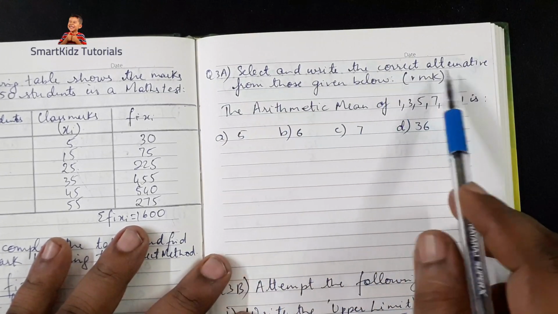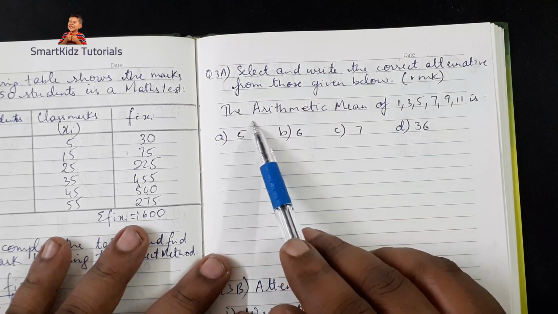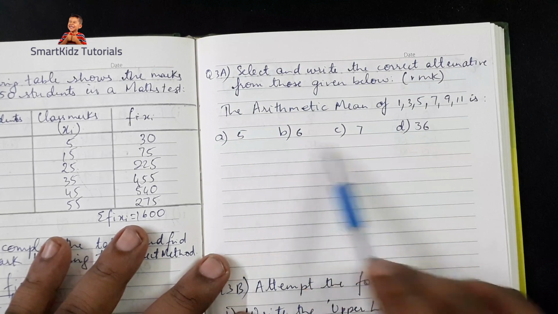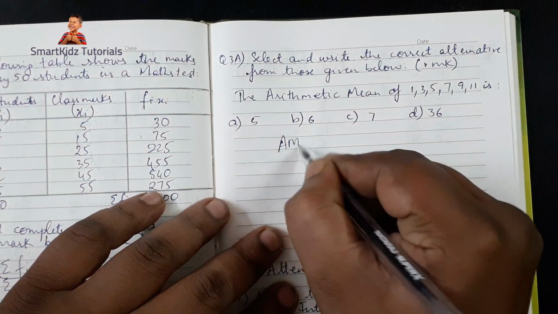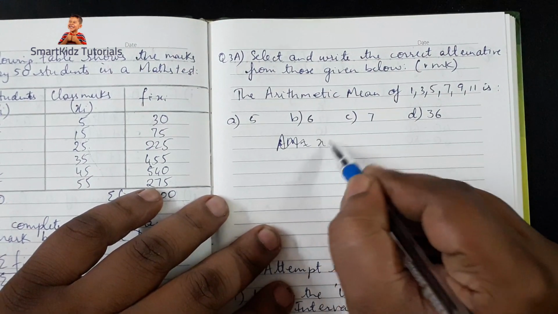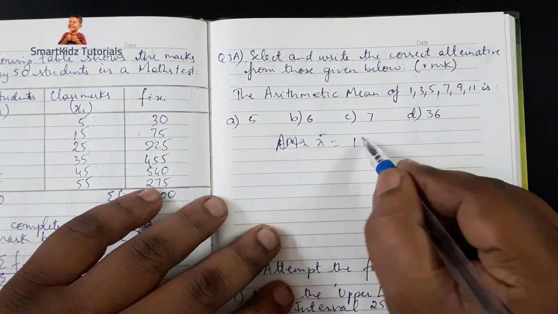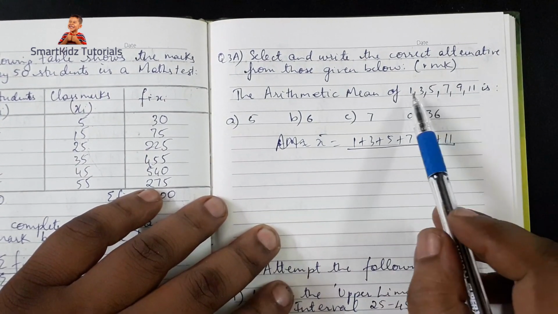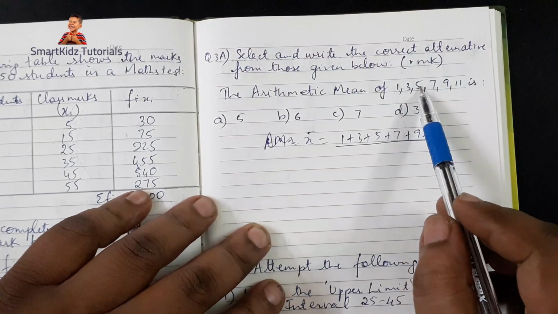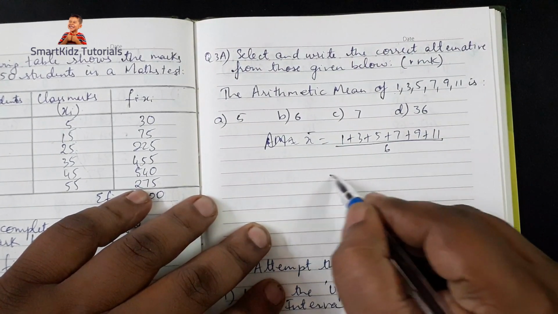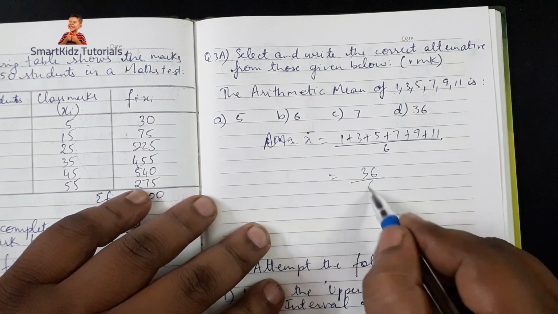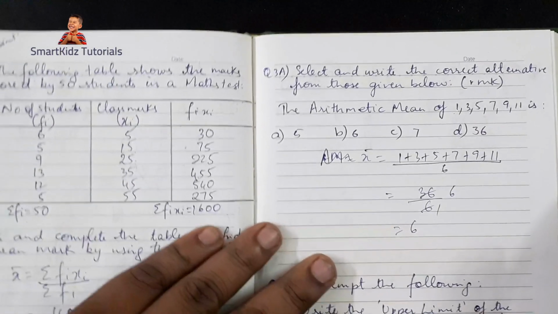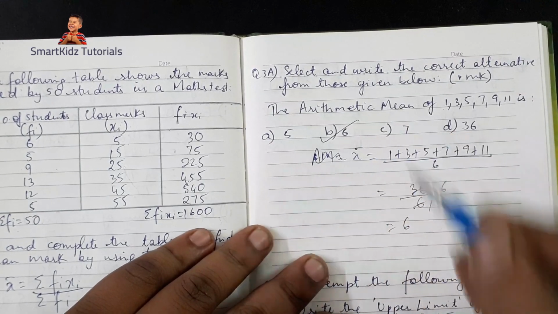Question 3a. Select and write the correct alternative from those given below for 1 mark. The arithmetic mean of 1, 3, 5, 7, 9, 11 is one of these. So to find the arithmetic mean, you can just write x bar equal to 1 plus 3 plus 5 plus 7 plus 9 plus 11, whole thing upon the number of observations, which is 1, 2, 3, 4, 5, 6. This comes to 36, the numerator, upon 6. 6 ones are 6, 6 6s are 36. That means the mean is 6, and that means our correct choice is B, 6.